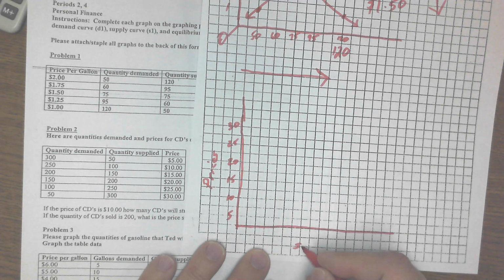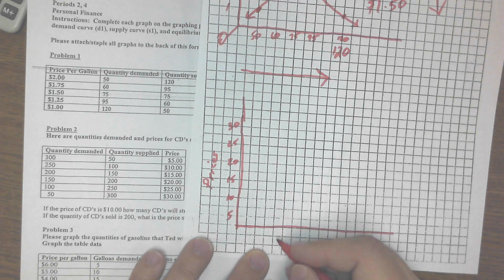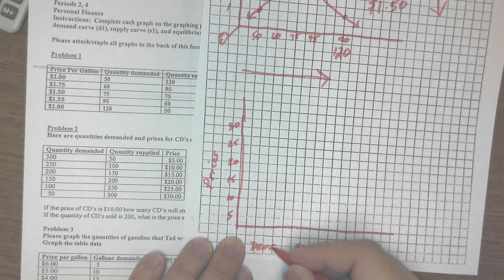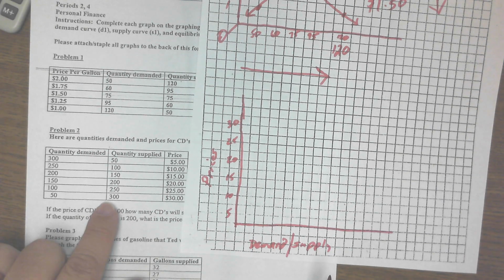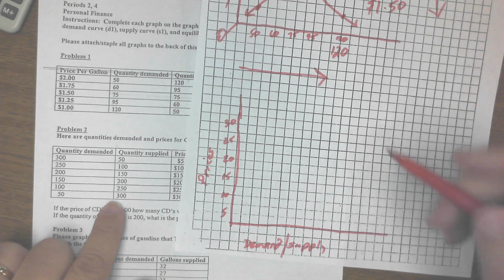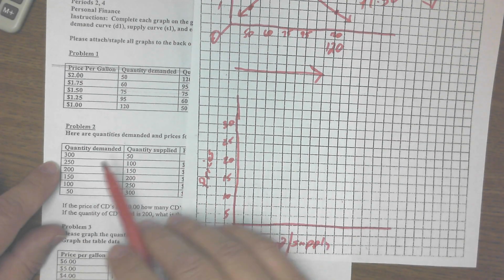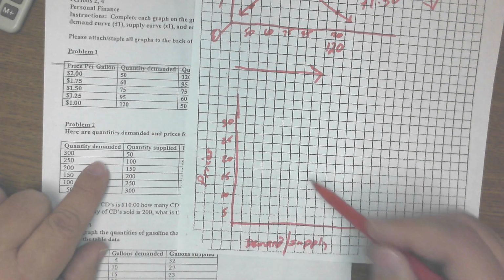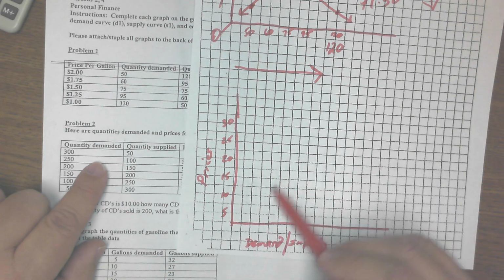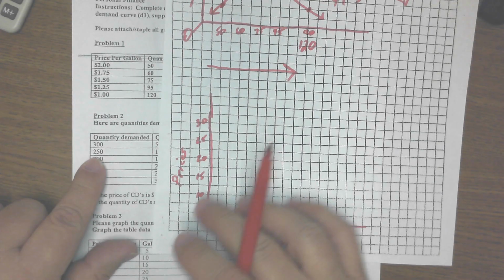In the bottom, we're going to have demand and supply. Just make sure, whichever one you start with, if it's demand, remember we're going to go this way and supply is going to go that way. So we'll start with demand.